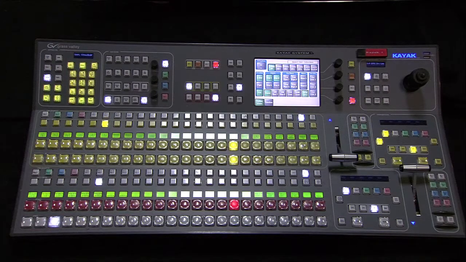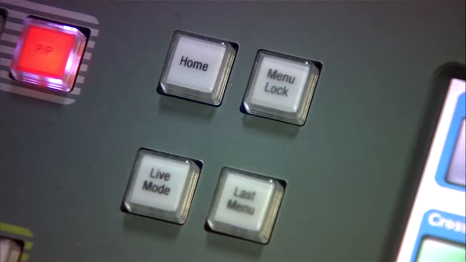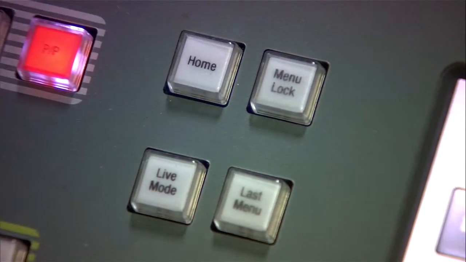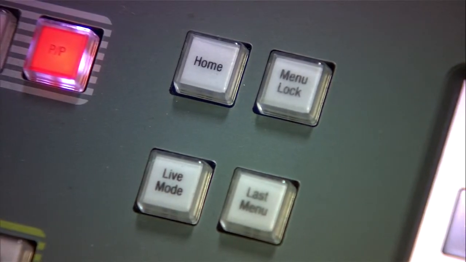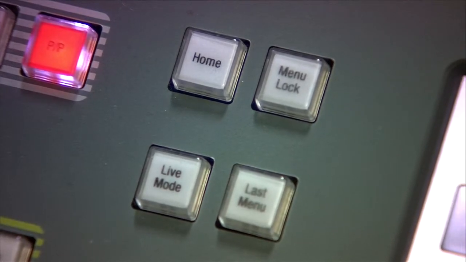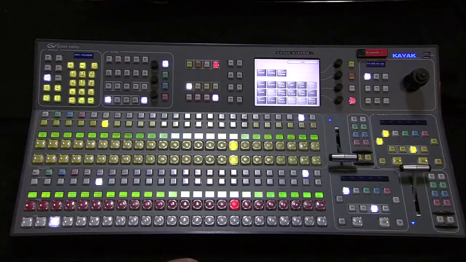Now we're going to talk about the buttons that are just next to the touch screen. The button in the upper left is a button you're going to hit a lot. You hit the home button, that sends the touch screen back to its home position. When you get lost in some of the menus, that's a real handy way to get out of it.